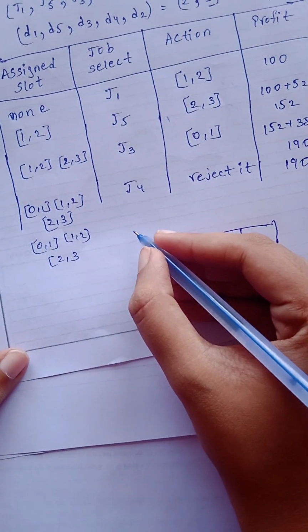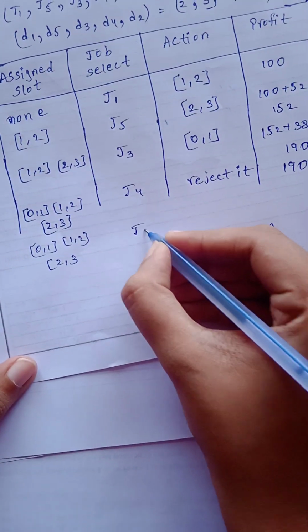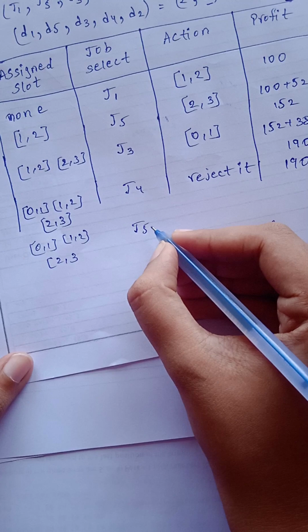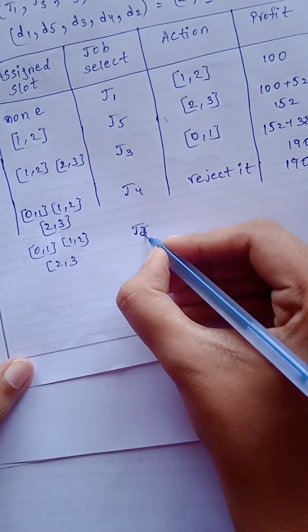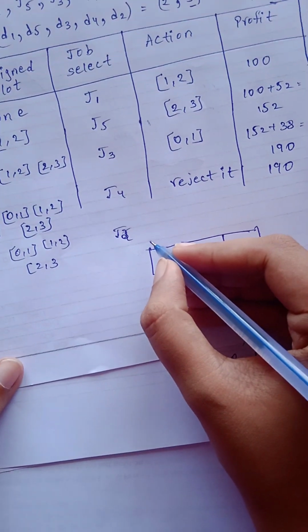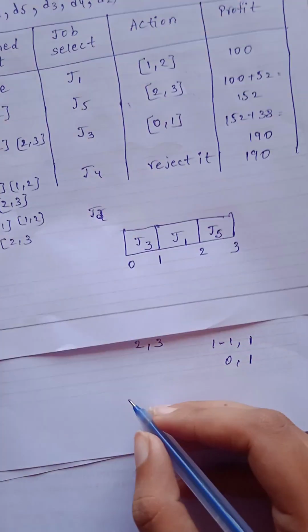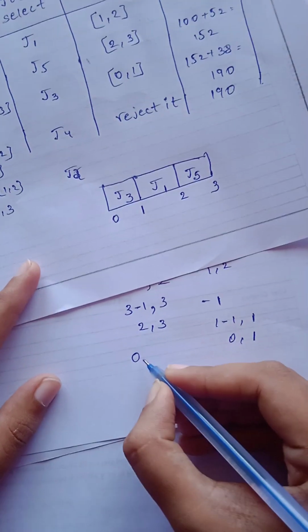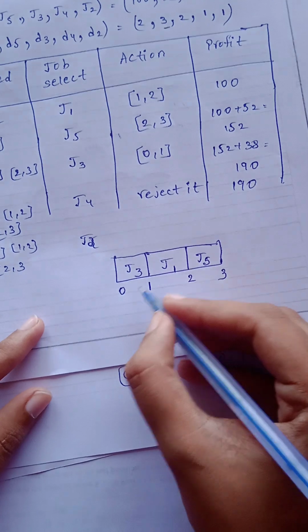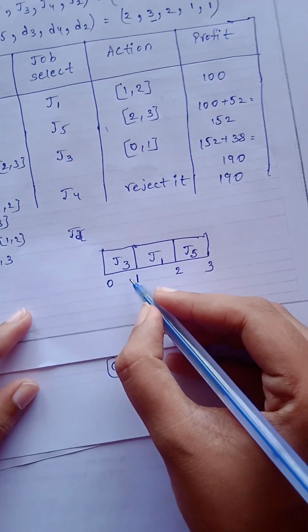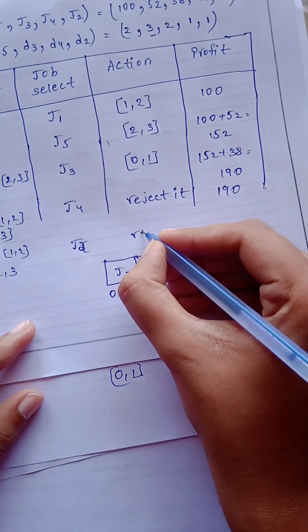The last job is J2, with profit 19. The deadline is 1. 1 means the 0, 1 slot, but the 0, 1 slot is already occupied by J3, so reject it.